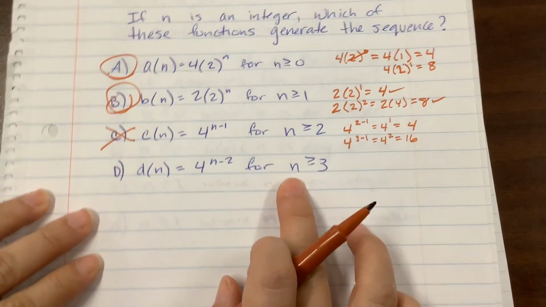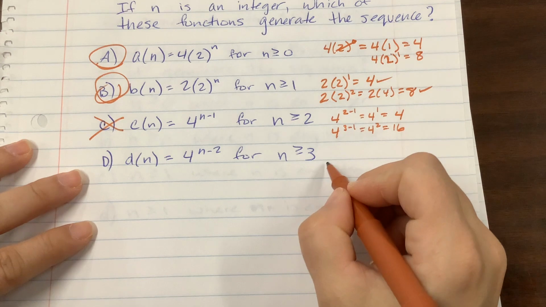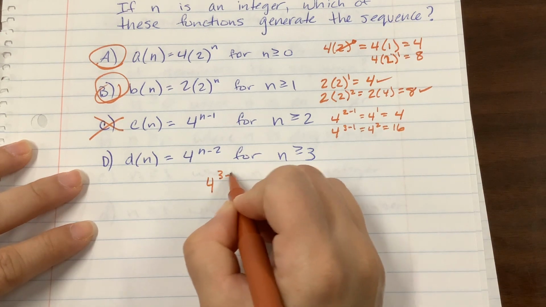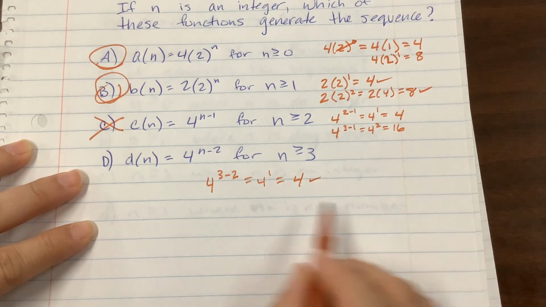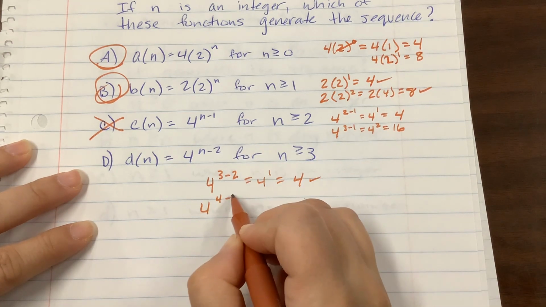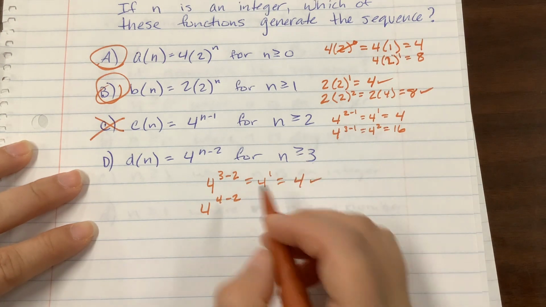And then we move on down to the next one. What if we put 3 in for it? So 4 to the third minus 2 is just 4 to the first. That checks out. But 4 to the fourth minus 2, we're just increasing from 3 up because it says it has to be greater or equal to.